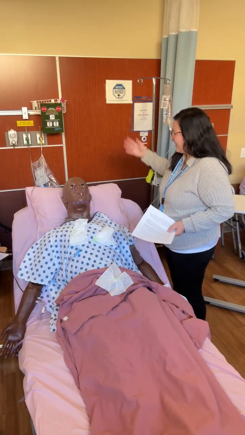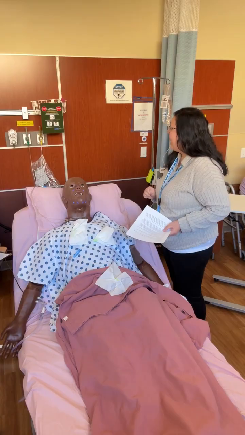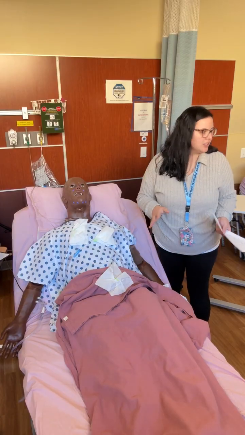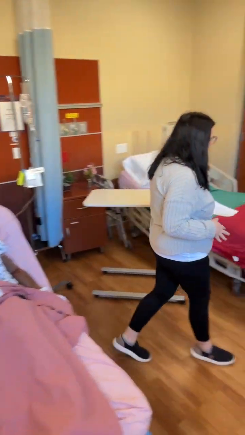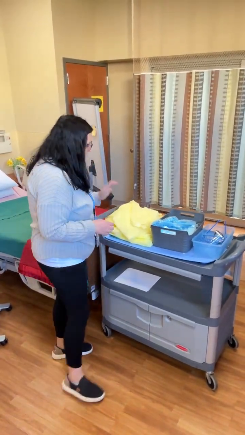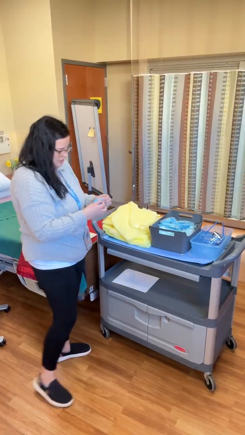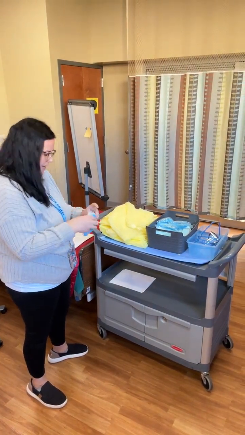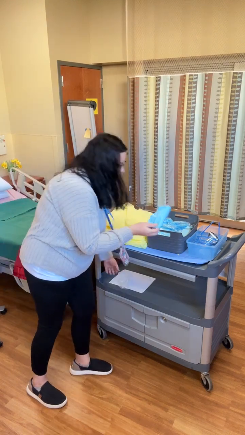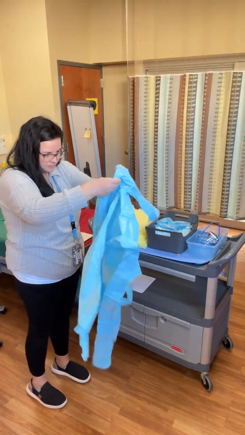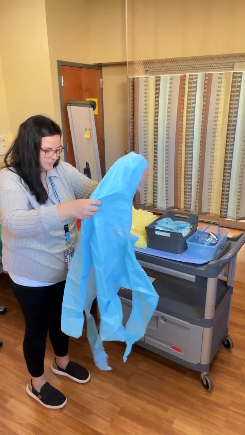He's on droplet precautions. So when you see that, you are going to actually put on the appropriate PPE. So we're going to start by coming over here, and you have a PPE cart. First thing you would do is wash your hands, and then you can take this out. I like to show this one just because it's not super common. It looks like a trash bag. So you will just open this up.